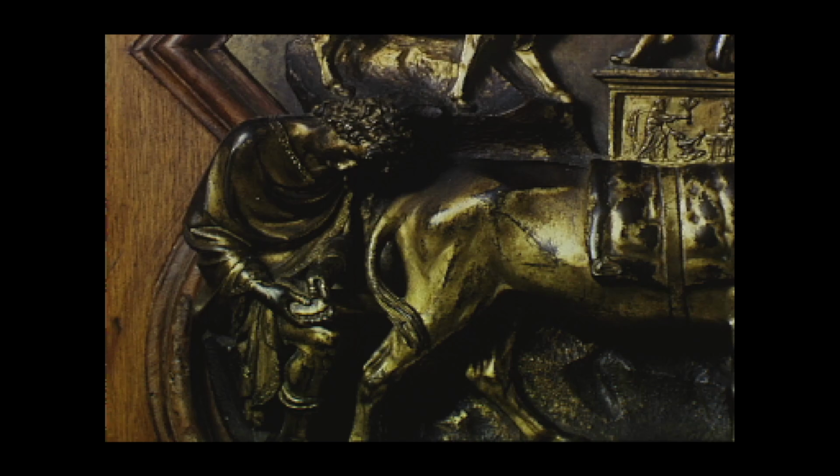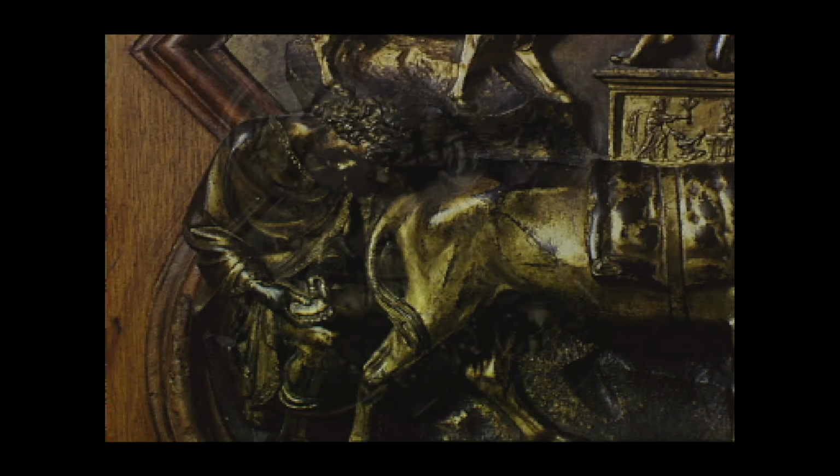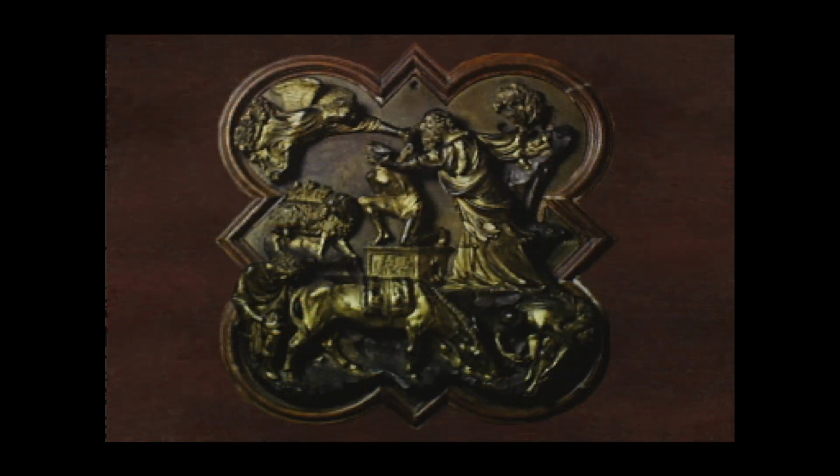To hint at the source of his inspiration, Brunelleschi includes a small copy of a well-known sculpture of antiquity, the Spinario, the boy pulling a splinter from his foot. Despite the beauty of the work, the winner was Ghiberti, whose design is next.